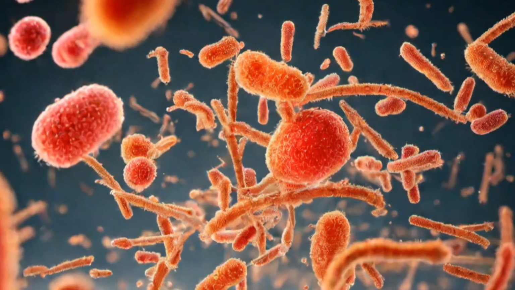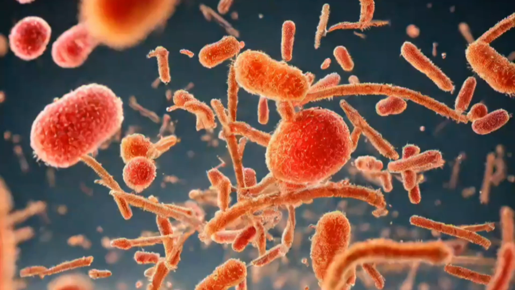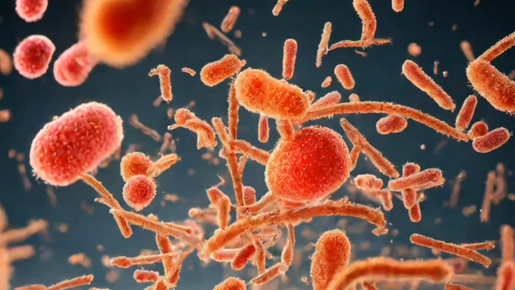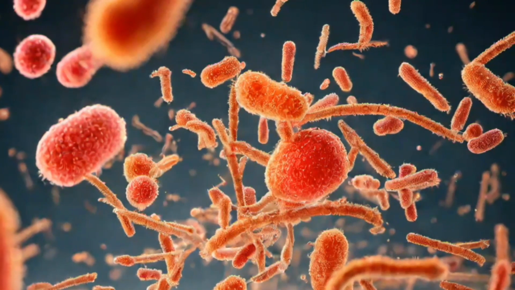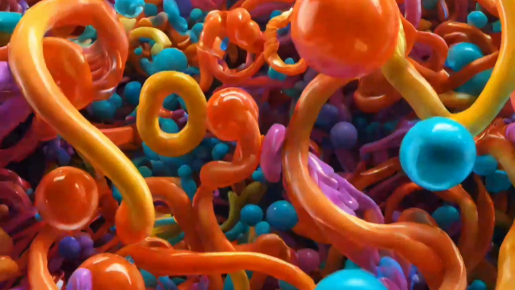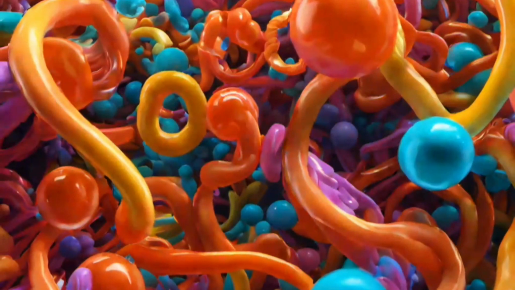So remember, bacilli bacteria are like the stick-shaped characters in the bacterial world. Some are nice and lend a helping hand, while others can be a bit naughty and cause trouble if we're not careful. Spirilla bacteria, the curved explorers.